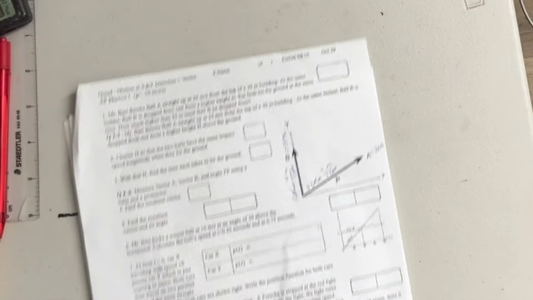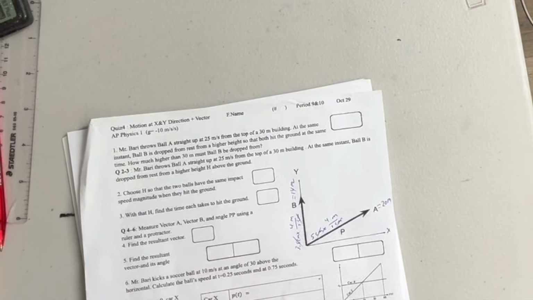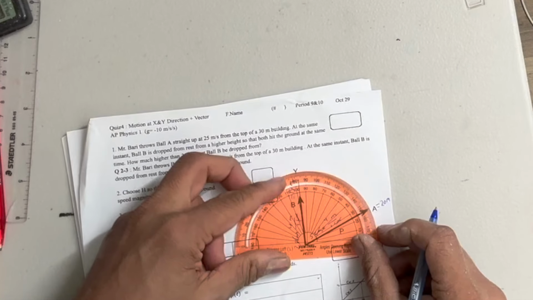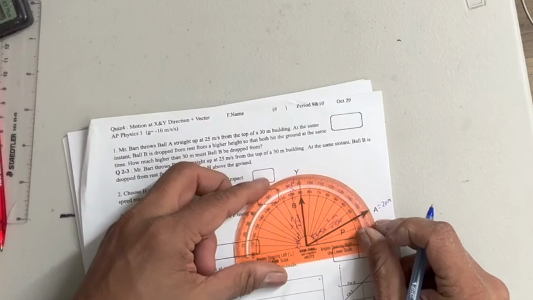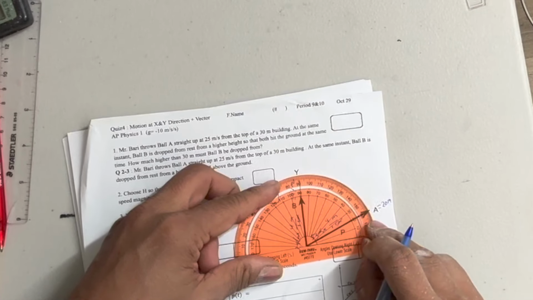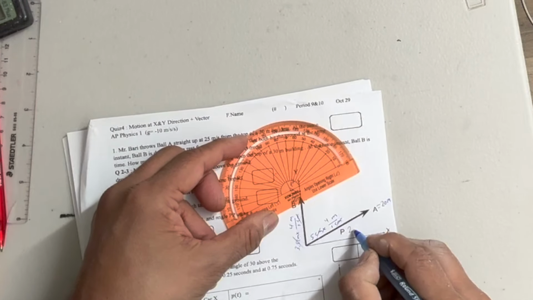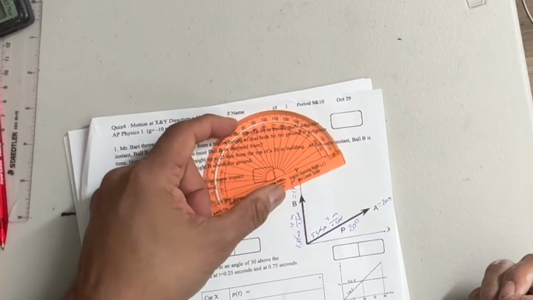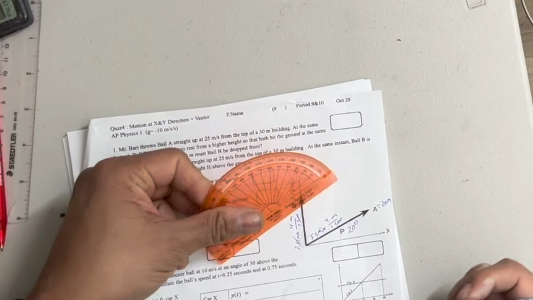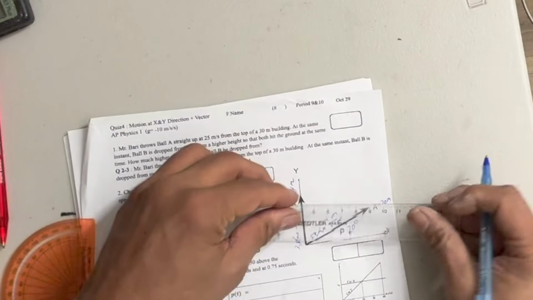Okay, now I'm going to find the angle. How am I going to find the angle? By using a protractor. So this protractor is going to give me the angle P. So angle P is exactly 20. I had no idea it was 20, but this is 20. Okay, so great. So I'm going to go ahead and draw a line, an x-axis over here.